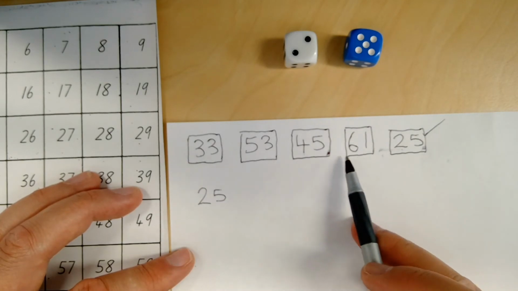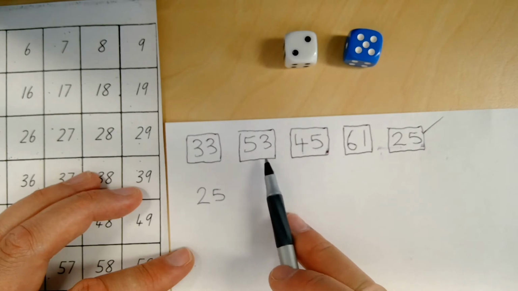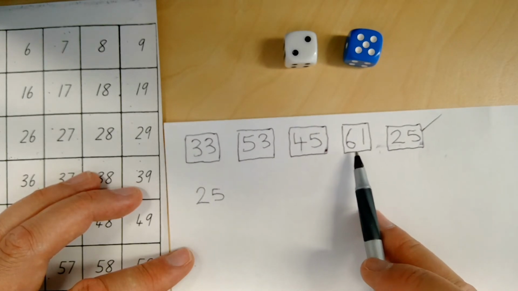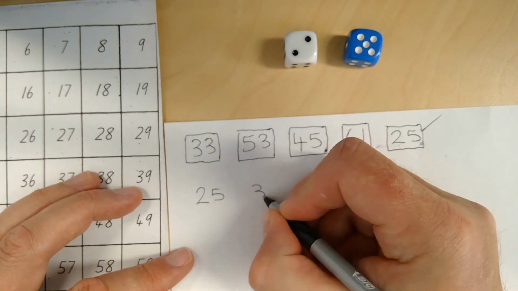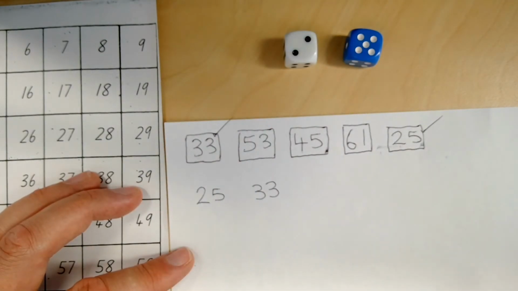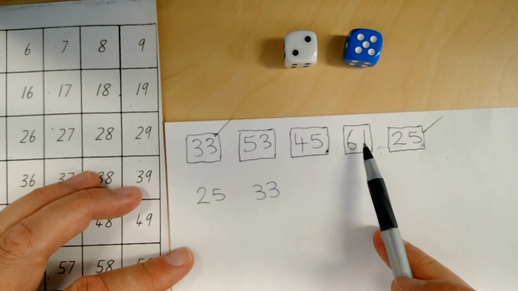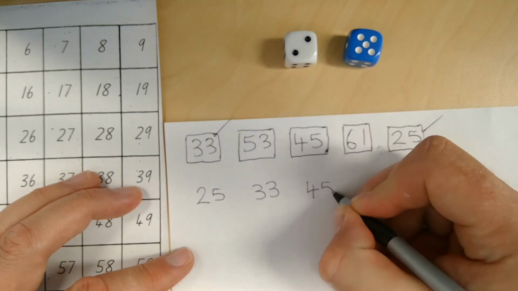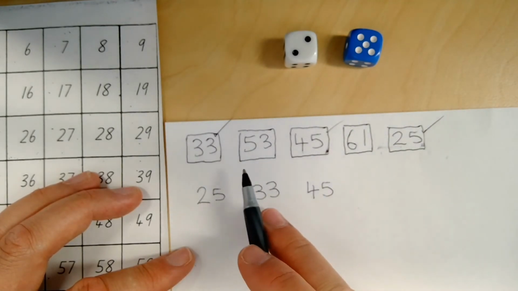So now I look at my tens again. I see I have 1 in the 30s, 1 in the 50s, 1 in the 40s, and 1 in the 60s. So the 30s has to be my next one. So there is 33. I can put a tick there. Now I have 1 in the 50s, 40s, and 60s. The 40s has to go next. 45. Tick.